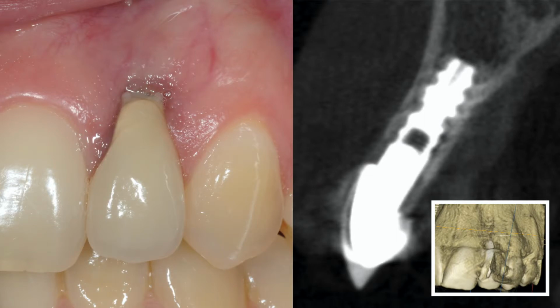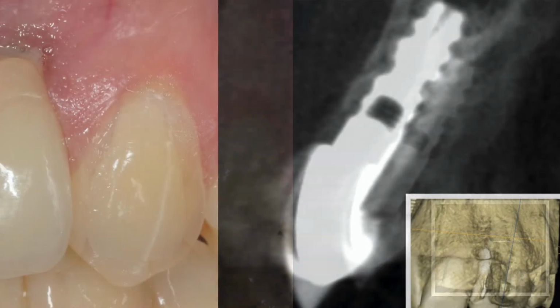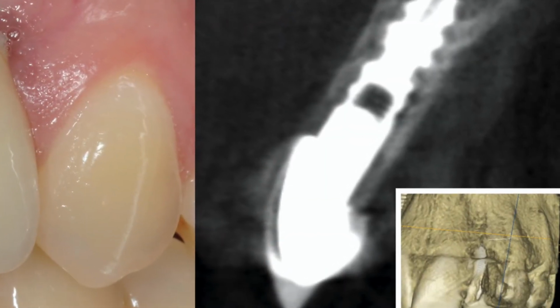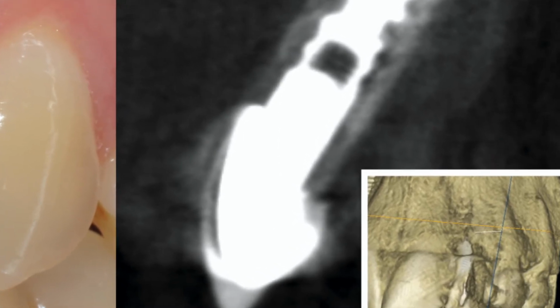So this is the critical part, and I want you to see the emergence profile and contour of not only the restoration, but the shared crown and abutment, both sharing the emergence profile. And as Hamid is showing you, right there is the critical over-contour of the restoration, because the implant is placed so shallow. That's critical.